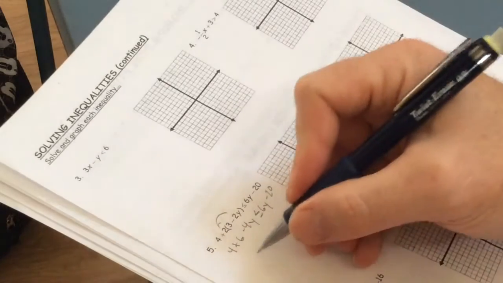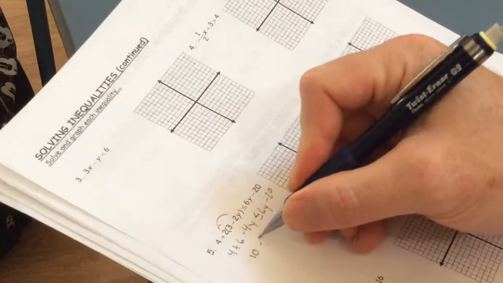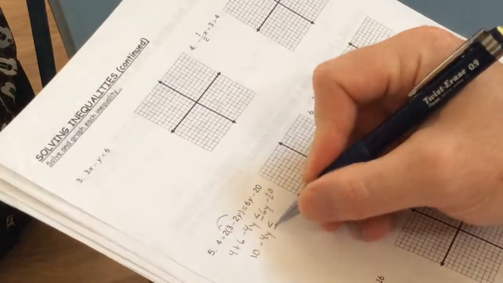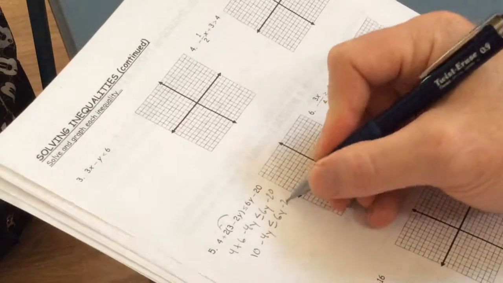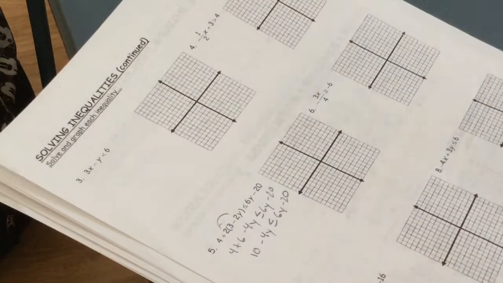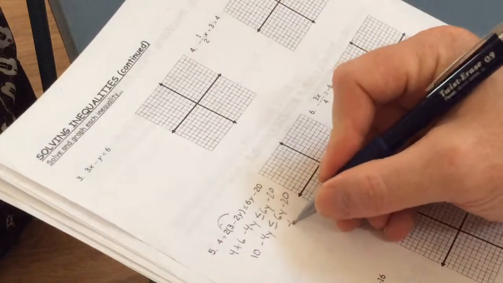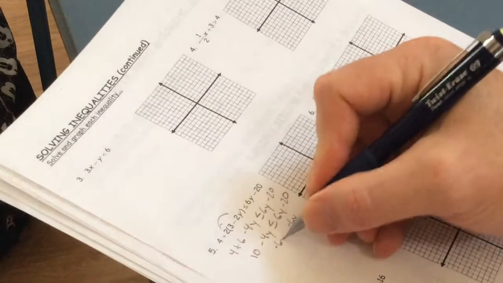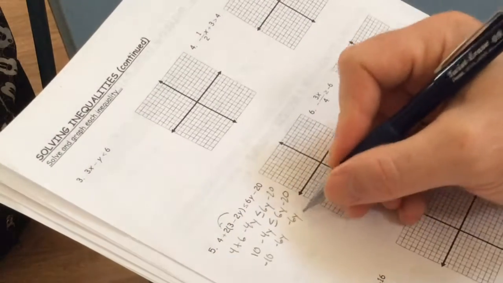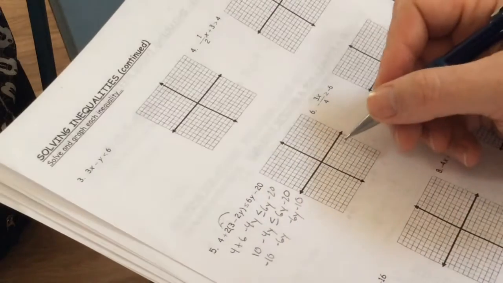Let's combine like terms on this side, which gives us 10 minus 4y less than or equal to 6y minus 20. Just so we can show you something you may have forgotten, that when you multiply or divide by a negative, you switch the signs. Let's subtract 6y from both sides, and we'll line up our y's. We'll subtract 10 from both sides, and we'll line up our 10s.